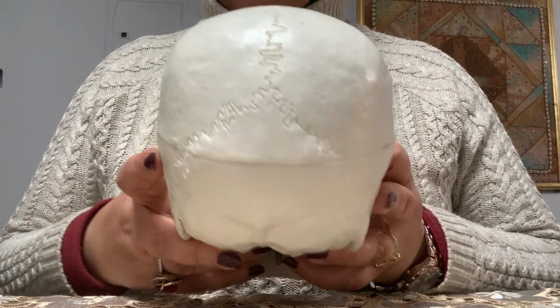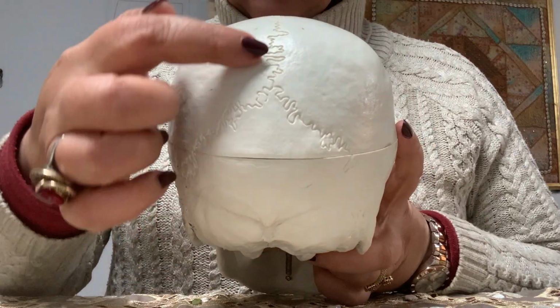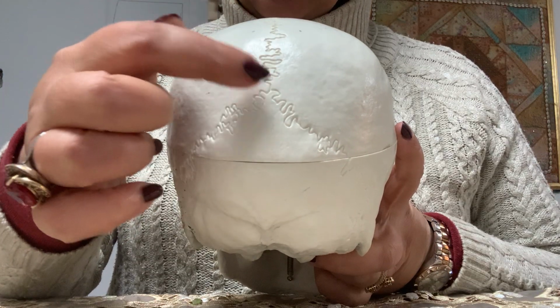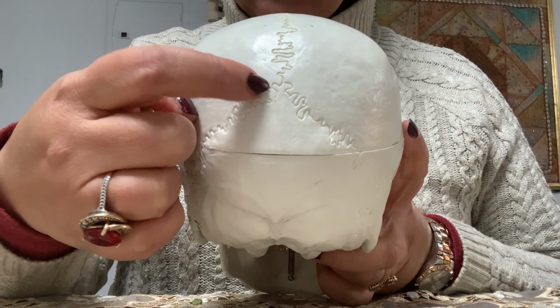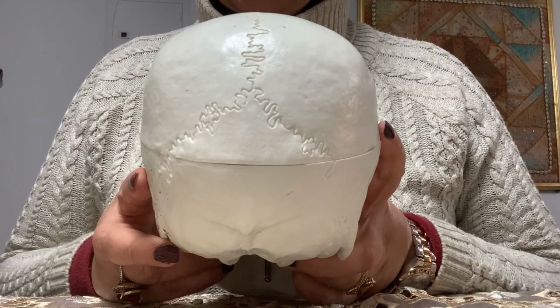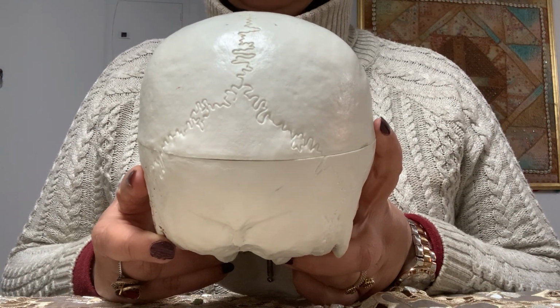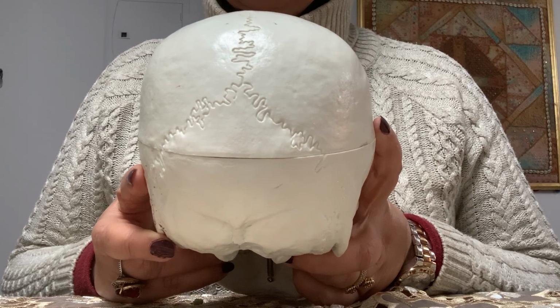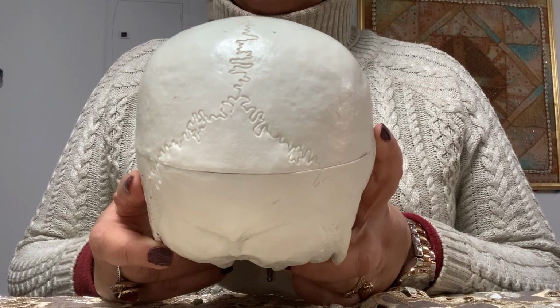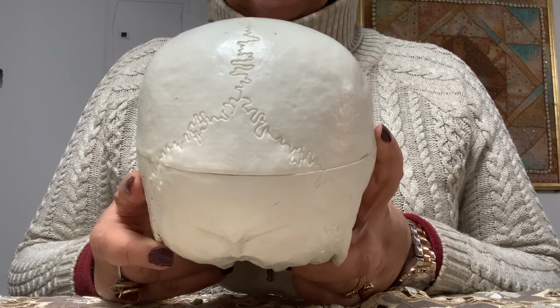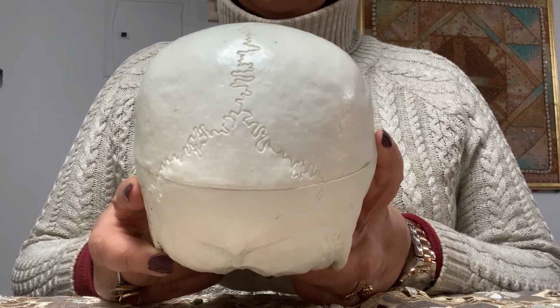And the point of meeting of the sagittal suture with the lambdoid suture here, this point is called lambda. L-A-M-B-D-A. Lambda. Okay? These are the points of meeting of the sutures.